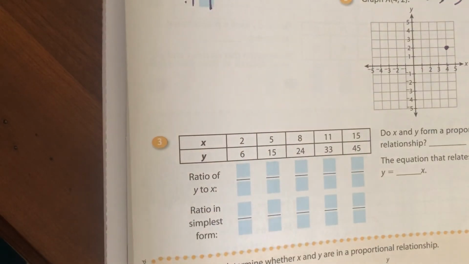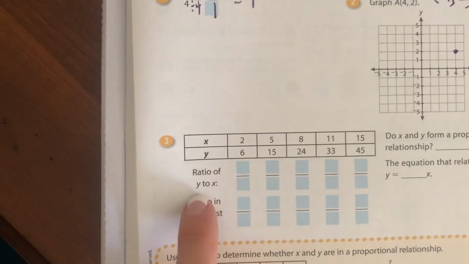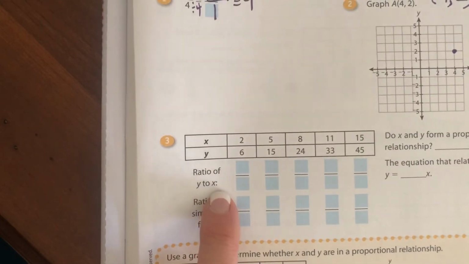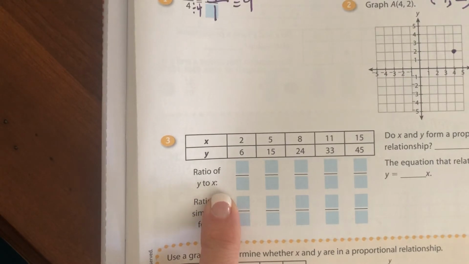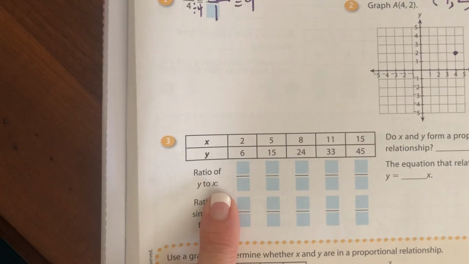So what we're going to do is we are going to first write these ordered pairs as ratios, okay? So right here it says the ratio of y to x. All right, well that's cool. Y comes first, x comes second.